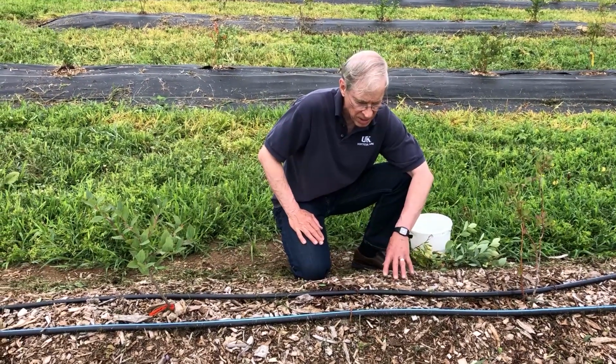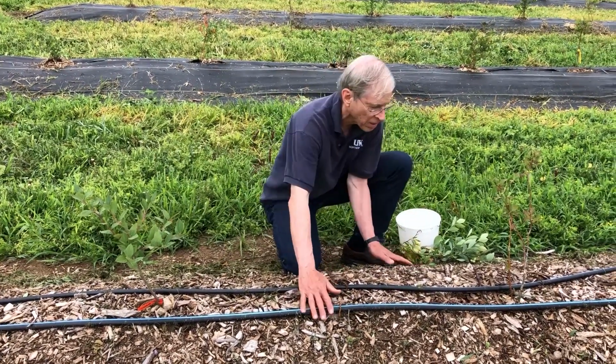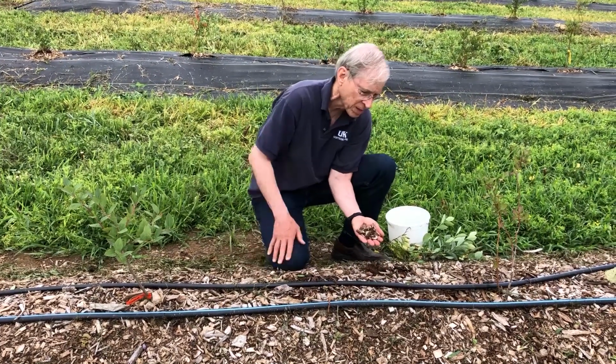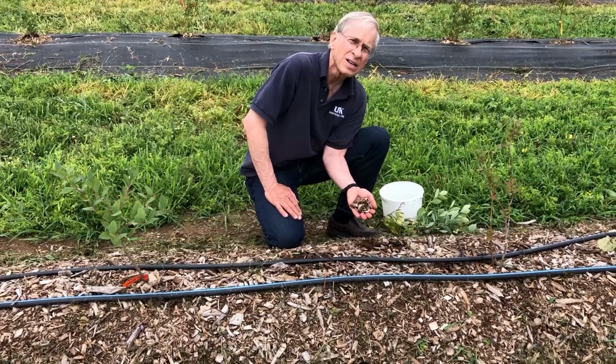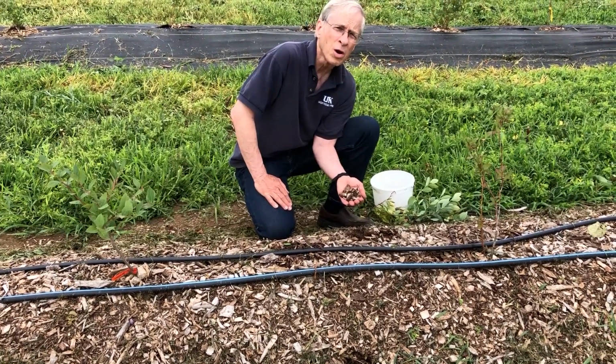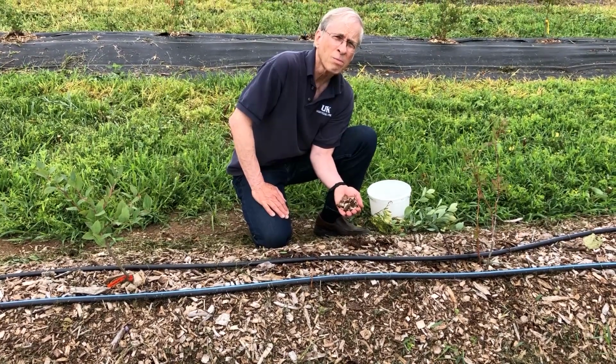After throwing the beds up, we put bark chips on here. This is hardwood chips. This is what we had. Ideally, what we like to put down are pine bark or pine sawdust or pine needles.